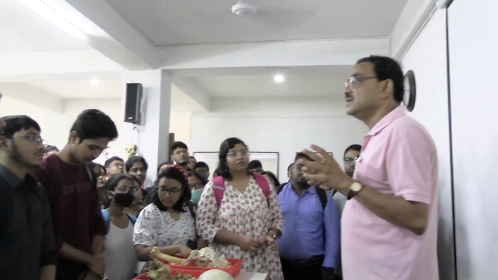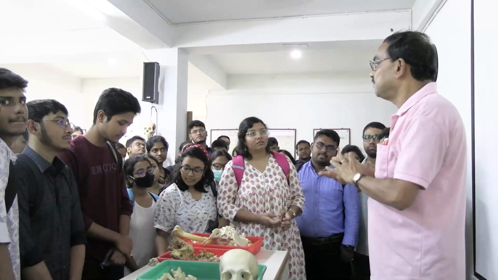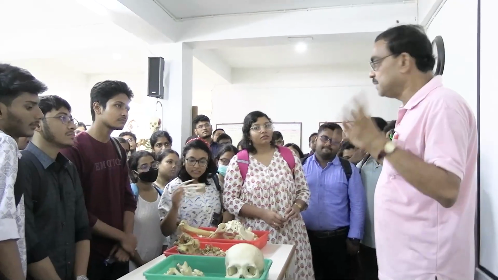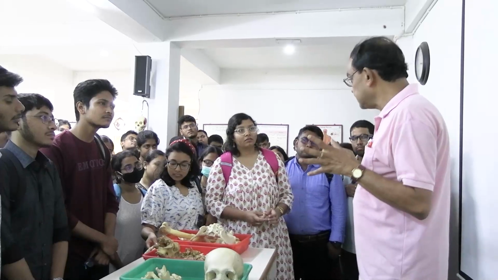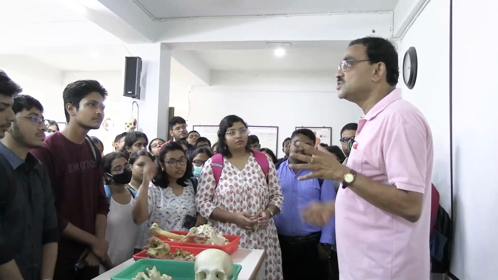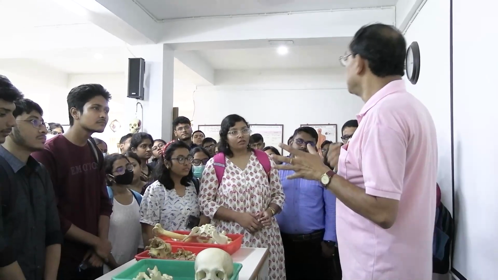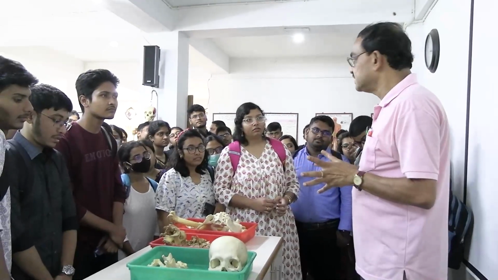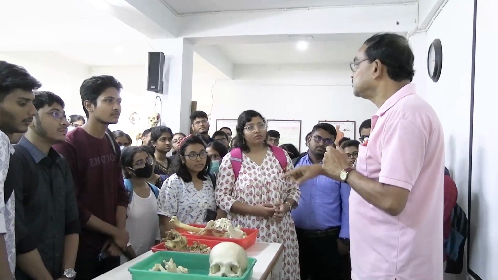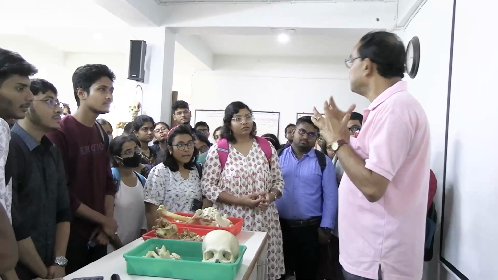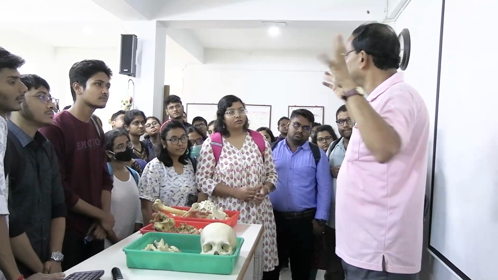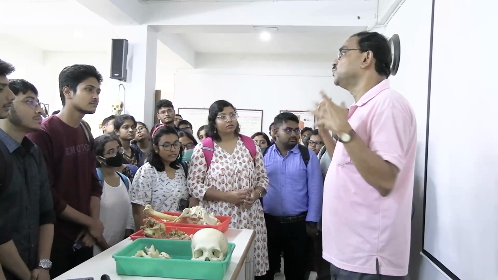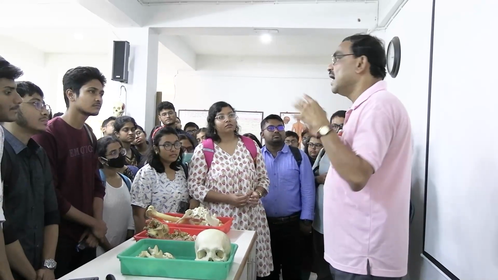Around 10 liters of embalming fluid is prepared, and it is injected through an injector machine. Through which route? Through the femoral route. The femoral artery is dissected out, and through that we inject the embalming fluid, and it spreads throughout the body. We can also choose the carotid artery and others.